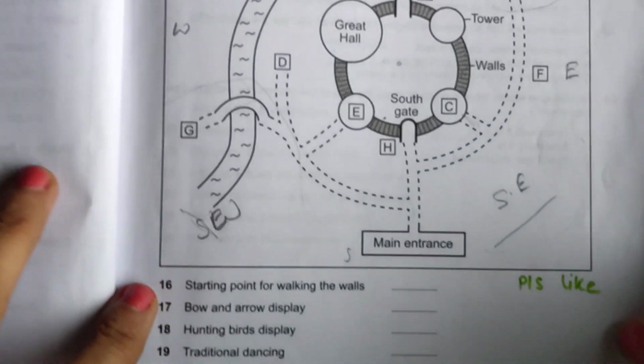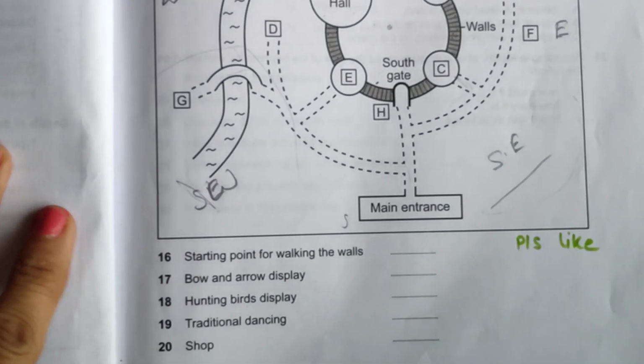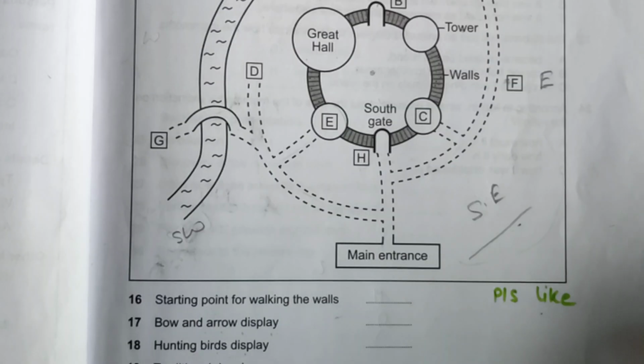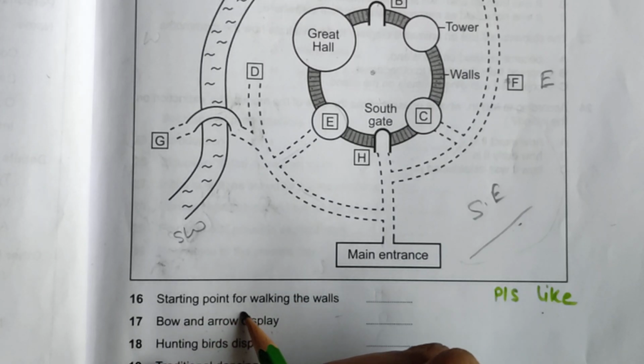Let's start with the audio. So these are the questions. I will start it. Questions 16 to 20.